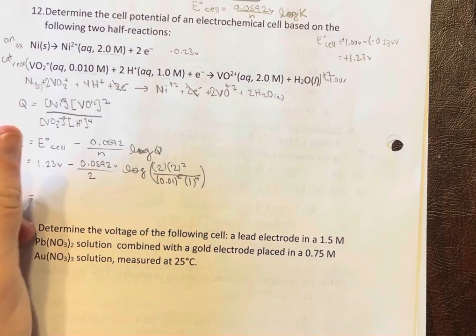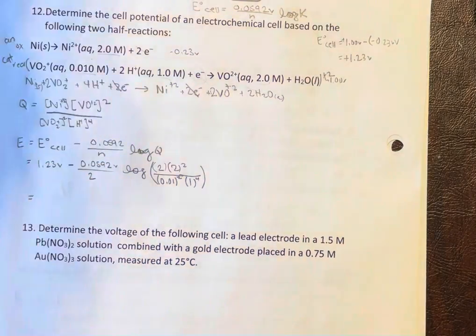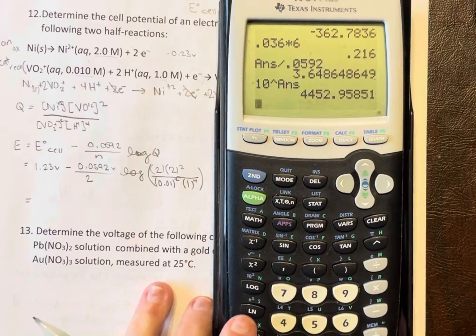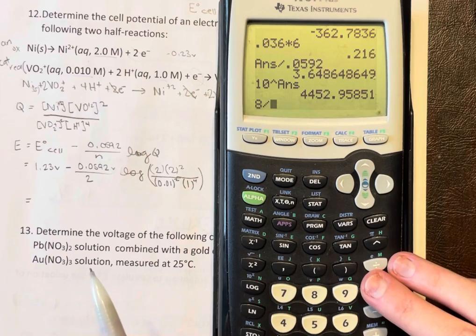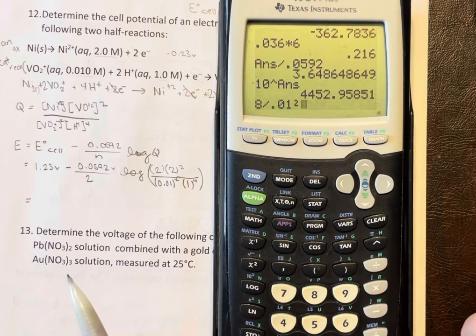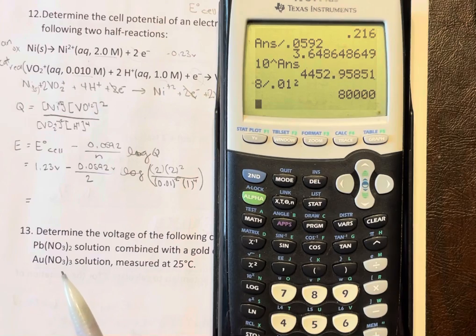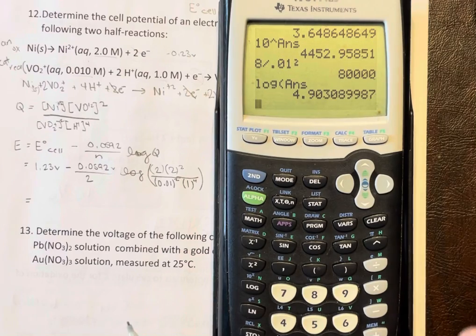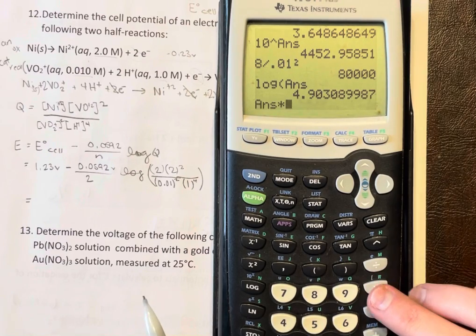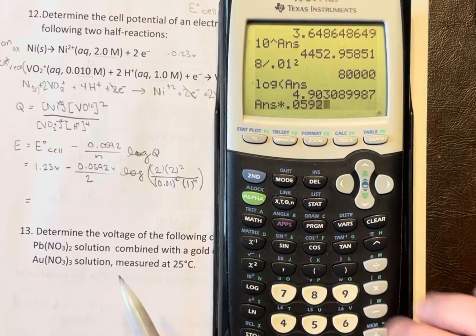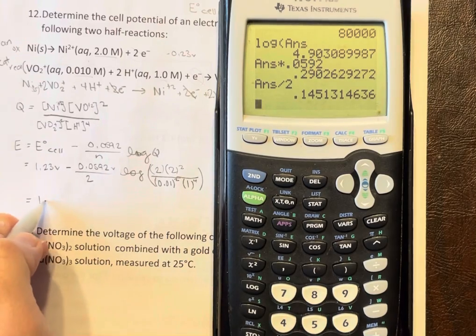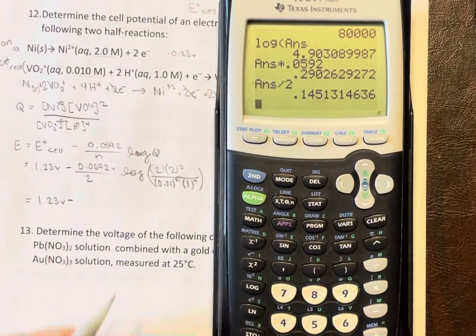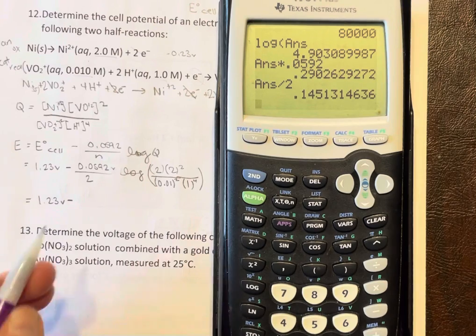So now it's just a matter of plugging and chugging. You could have done this up here if you wanted to. That's fine. I'm not going to do that. 2 times 2 squared, that's going to be 8. Divided by 0.01 squared. So that's a big number, 80,000. Let's go ahead and just take the log of it. Multiply it by 0.0592. Divide that by 2. All right, so that gives me 1.23 volts minus this answer.